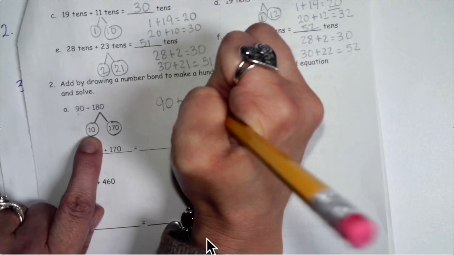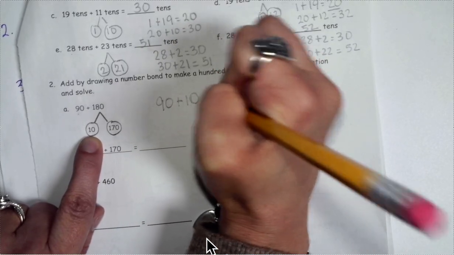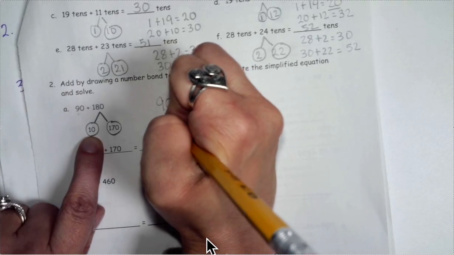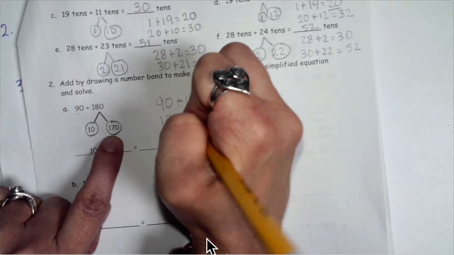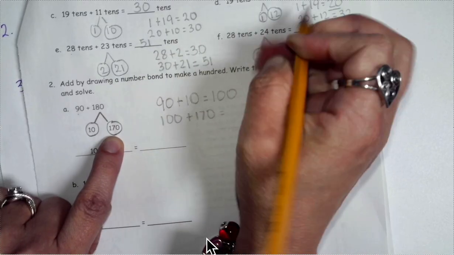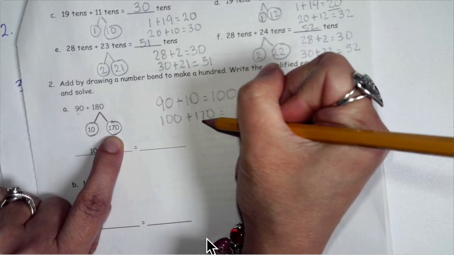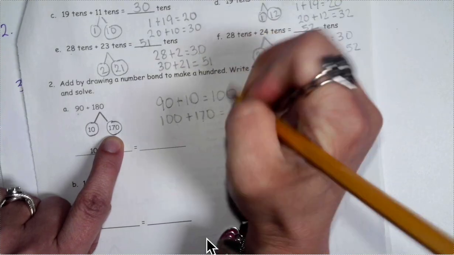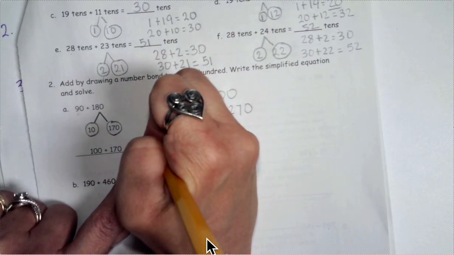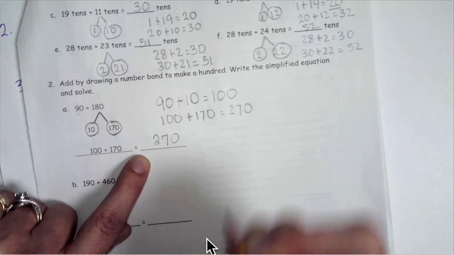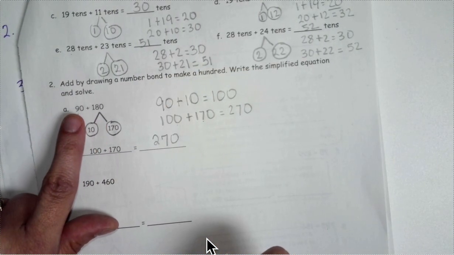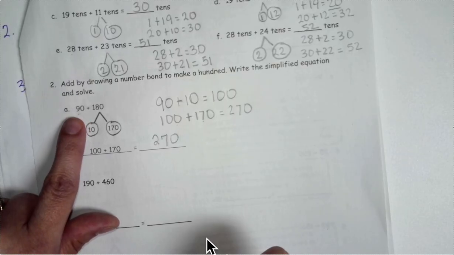Because it's closest to 100. I'm going to put 100, and then I'm going to get 100 plus 170 equals, okay, so 100 plus 170 would be 270. So my answer here is 270. Okay, it's all about making the next 100 or the next 10.